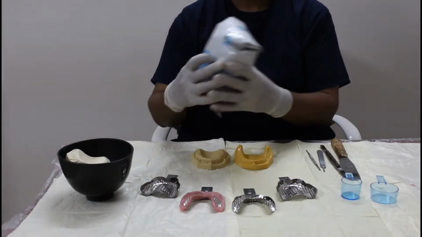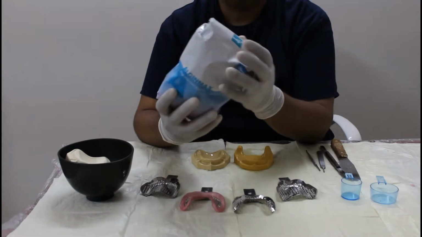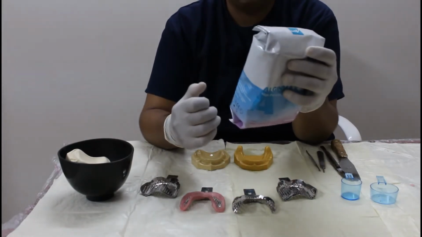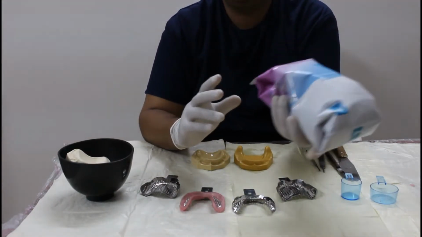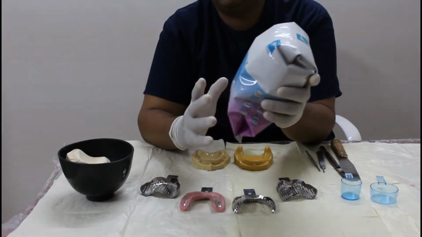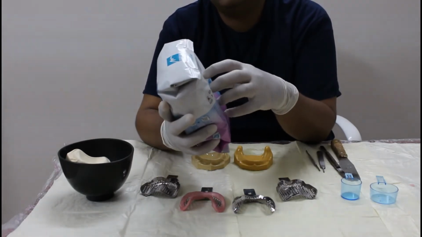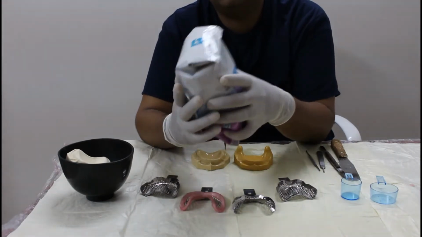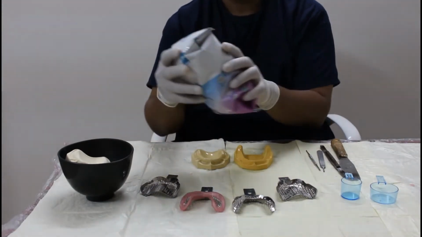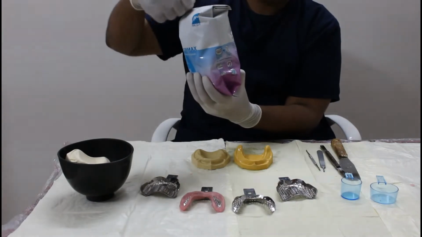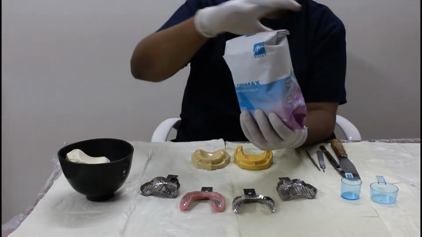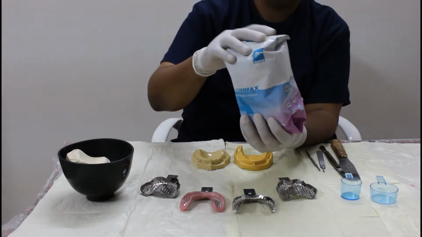Now take this alginate and you can cut and take the powder. But the problem is these materials are kept for a long time in the boxes. So the alginate contains filler particles. Filler particles are heavy in weight. So they settle down, and if you take the material from the top, there will be fewer filler particles in this area.